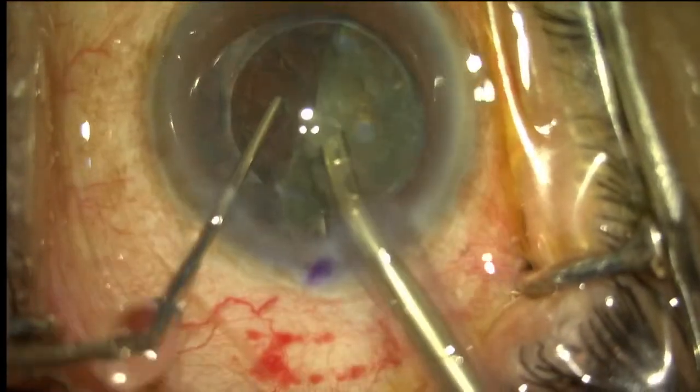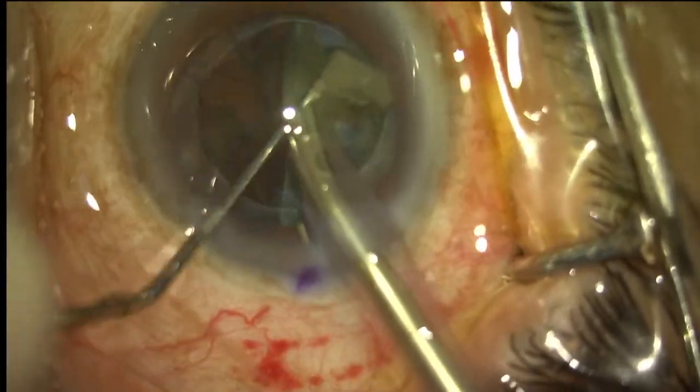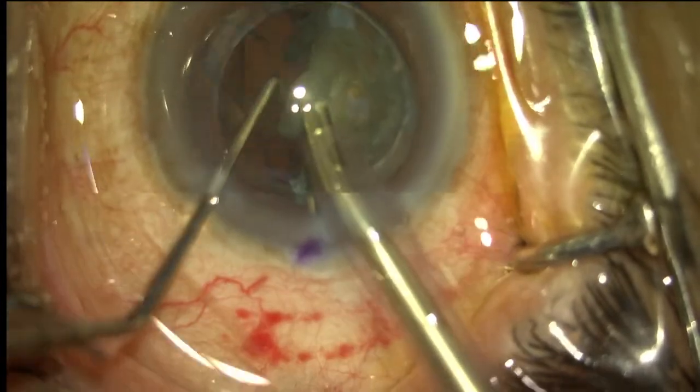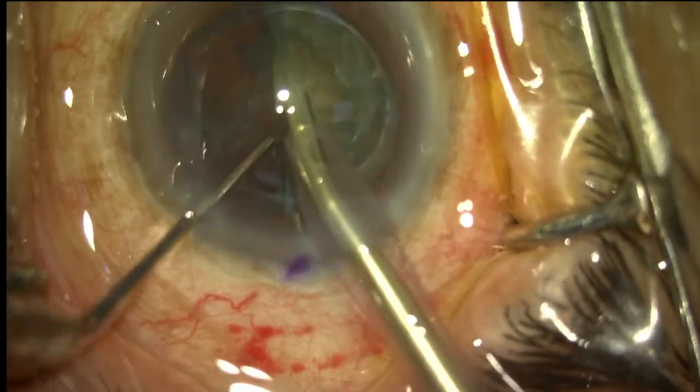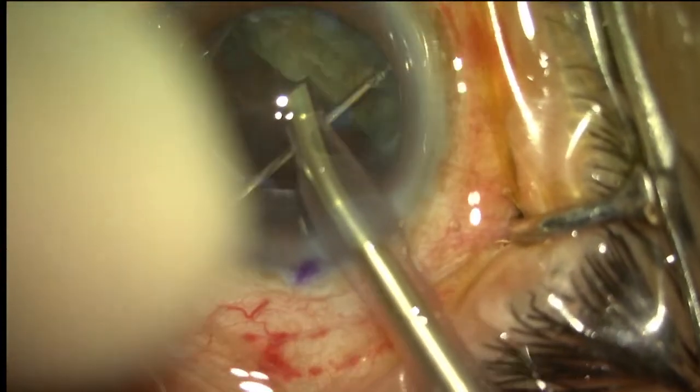You can see that with the Signature Pro, as the other surgeons have demonstrated, the chamber stability is really good. There's no surge and no fluctuation of the anterior chamber.